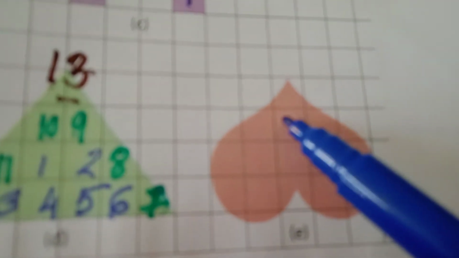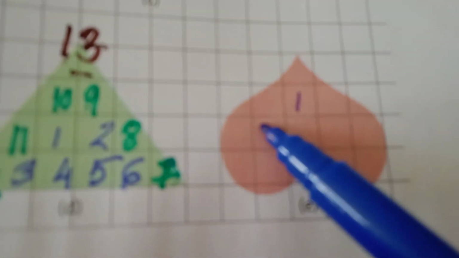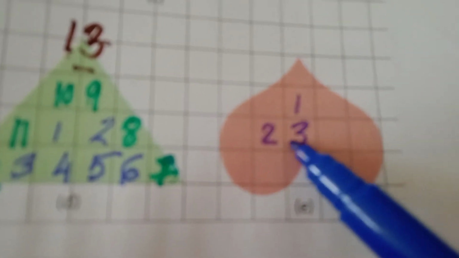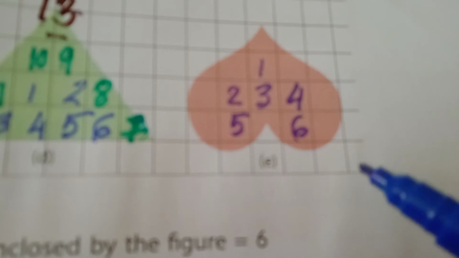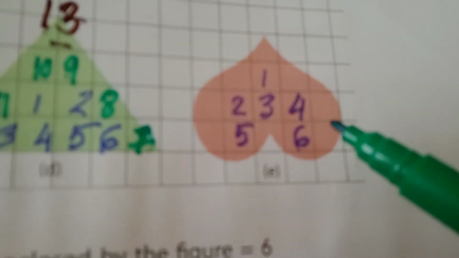Now coming to this figure. Let us count the full squares first. This appears to be a full square. This is another full square, and a full unit is covered here also. Now these are the full ones. Complete boxes are covered, the area of the complete box is covered. Now let us see which is more than half covered.